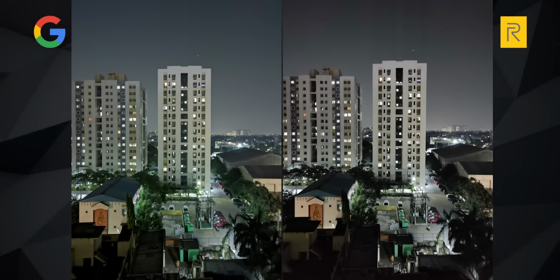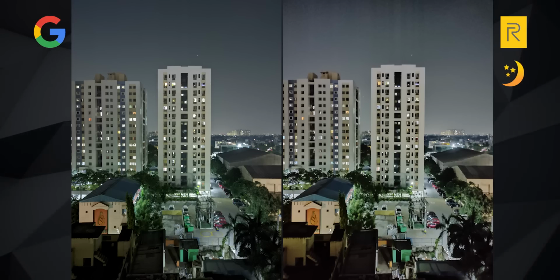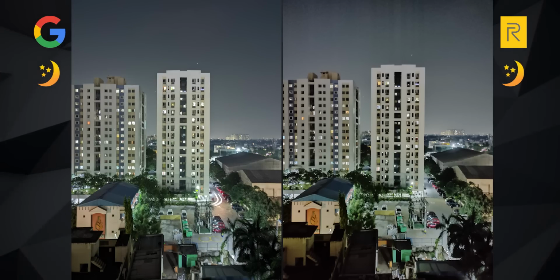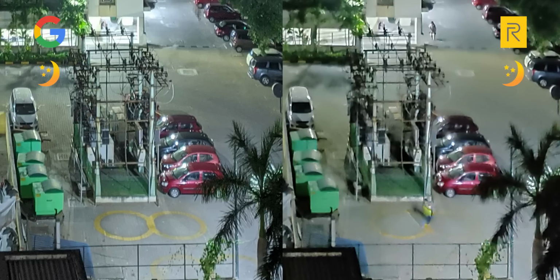Now, the stock camera has a night mode, it makes things better, but Google camera also has something called Night Sight. I'm pretty sure you're aware of that, and that makes it even better. I mean, it's just another level altogether. You need to zoom in to understand what I'm talking about. Look at the road, look at the car. The GCam image has way more details. There is absolutely no comparison.